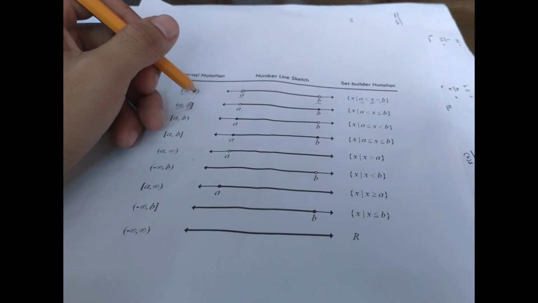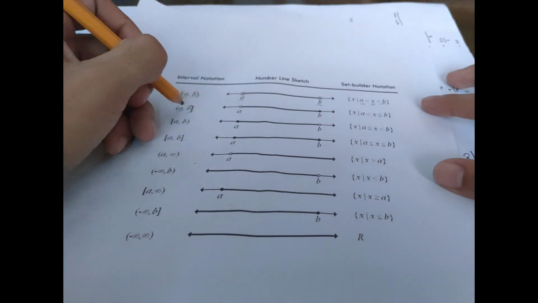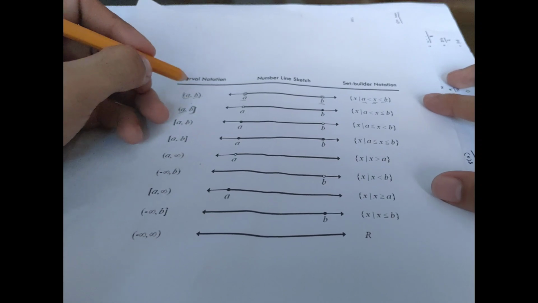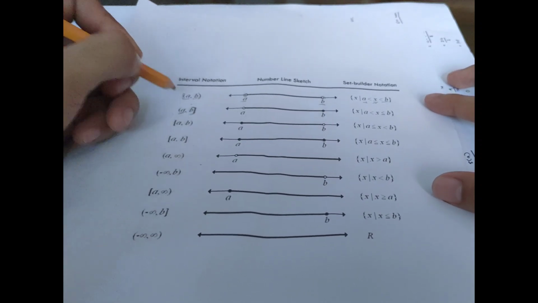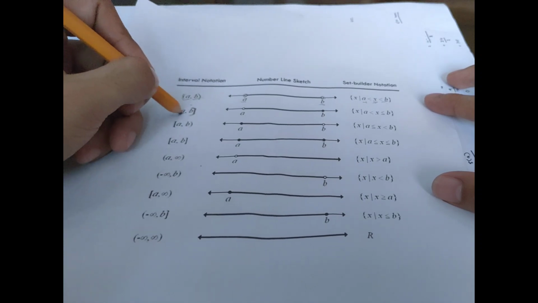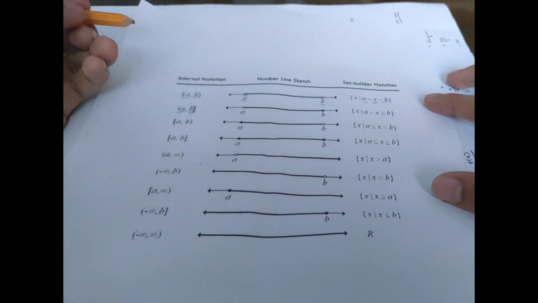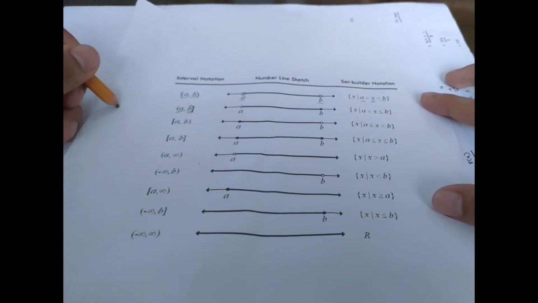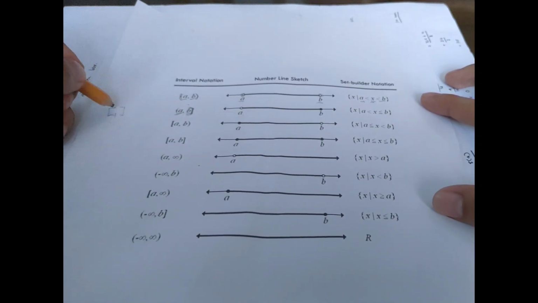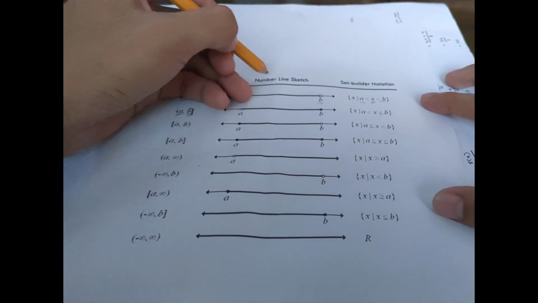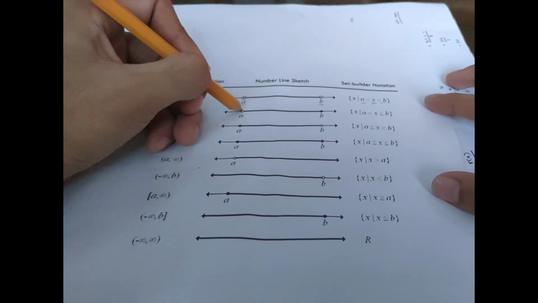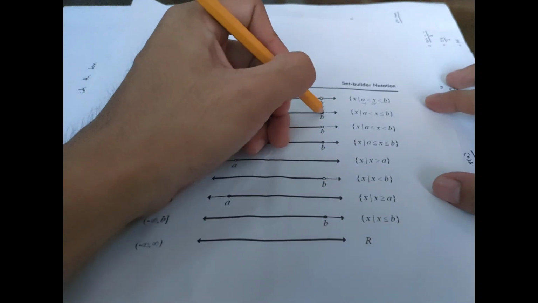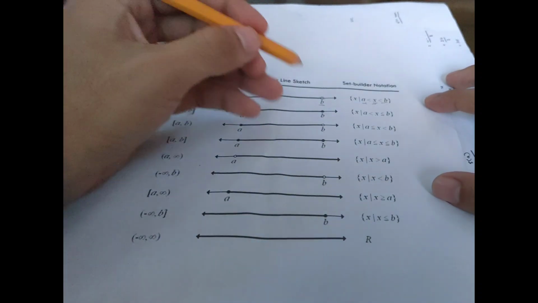So where a is not included but b is included, because if you can see a bracket like this, it is a closed bracket. It means that all the values inside it are included. As you can see in our sketch, a is open but b is shaded.